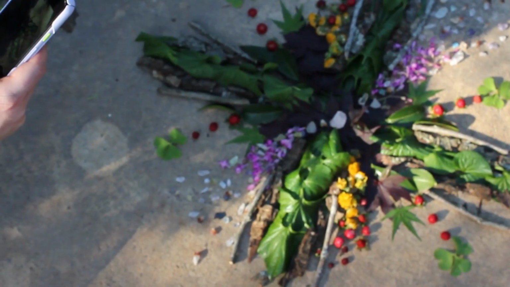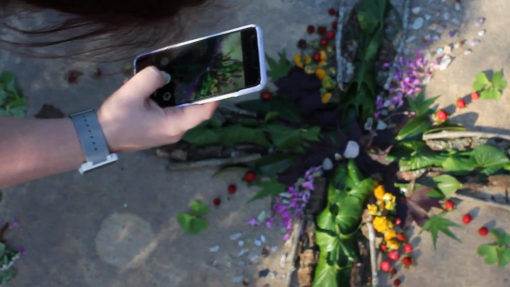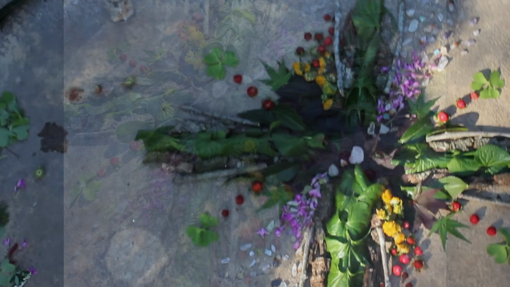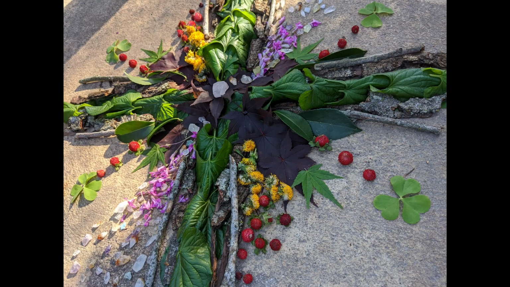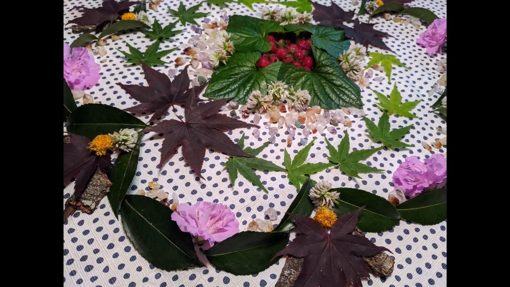Finally, due to the ephemeral nature of these works, photography of each piece is critical. Reflect on your chosen element or elements of art to help you structure the composition of your photograph.